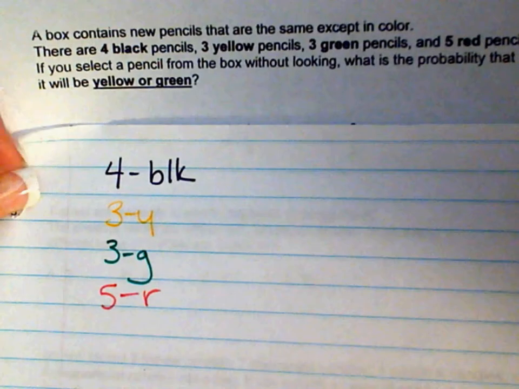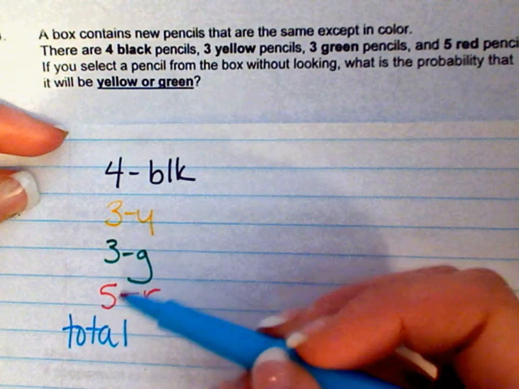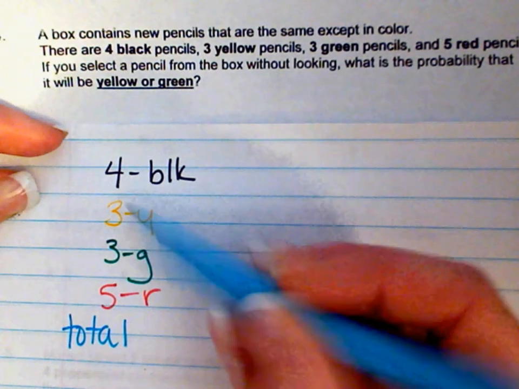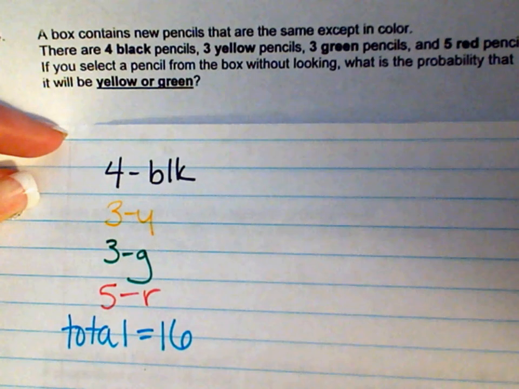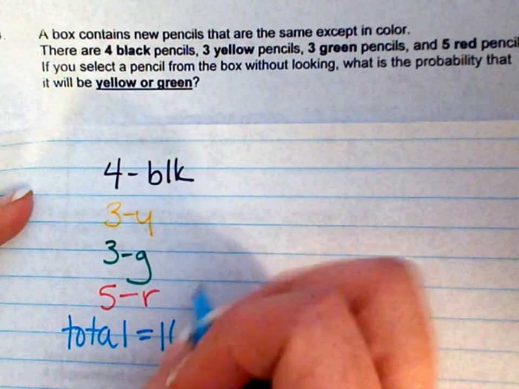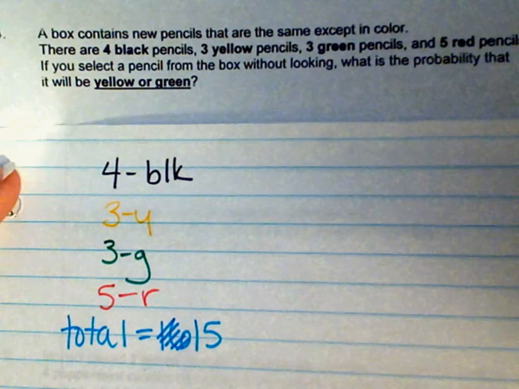First thing we want to do, how many are total? Add them up. We have 15.